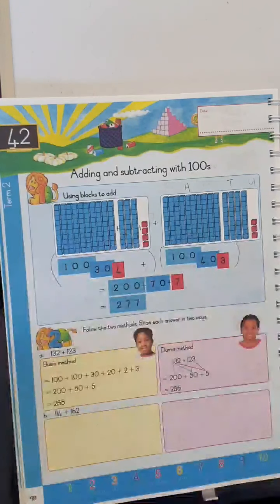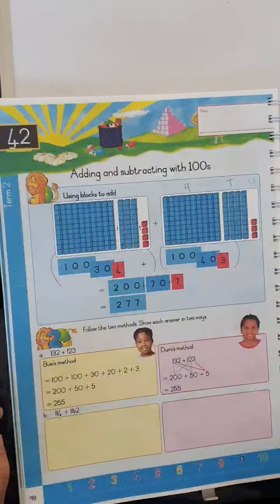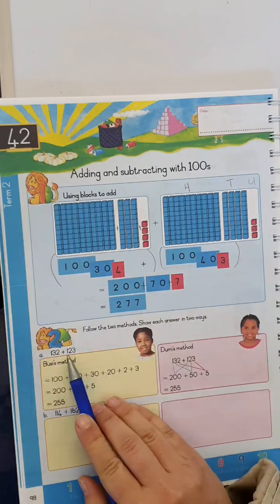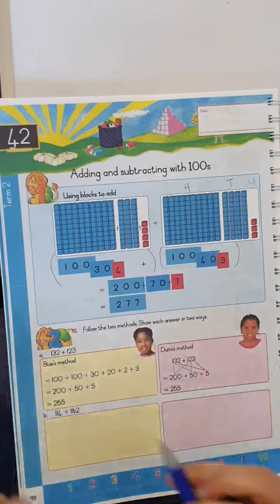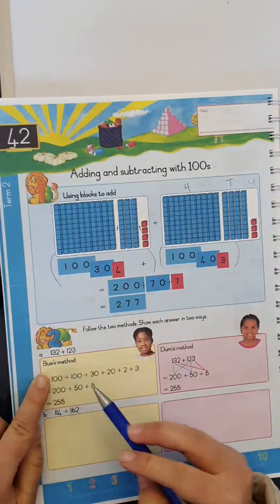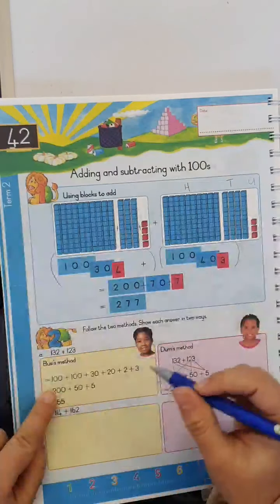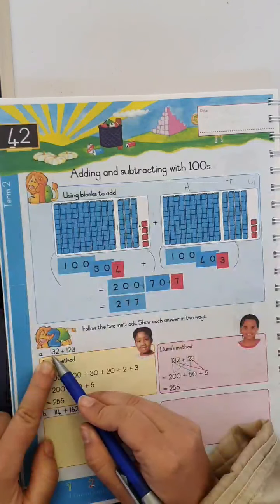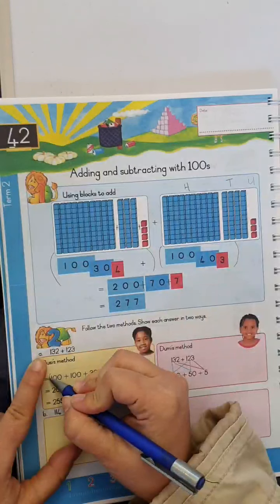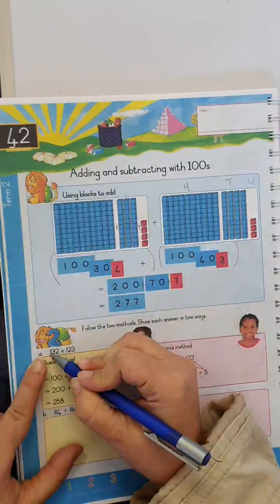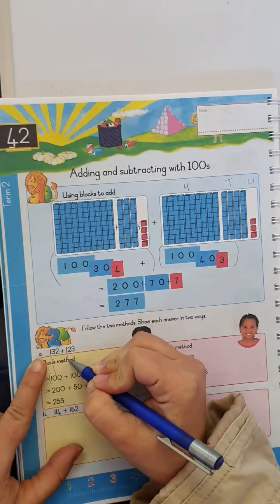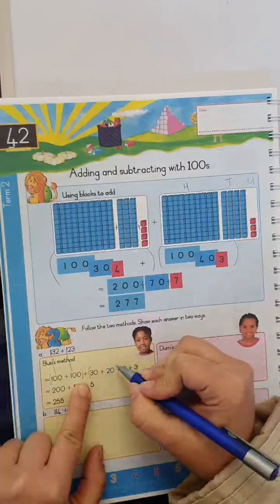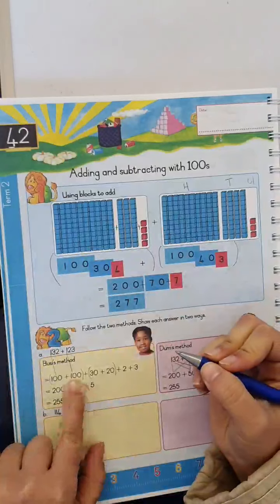All right. Again, let's look at the example over here. We have 132 plus 123. Busi, what did she do again? Again, you can use brackets to help you. So, she took all the hundreds. That 100 goes there, that 100 goes there. Then, she plussed all the tens together.